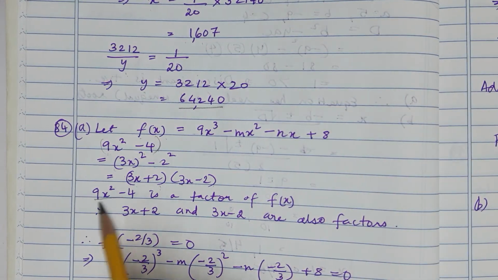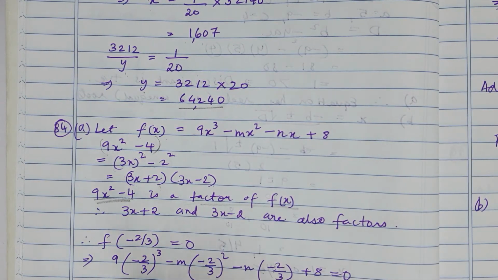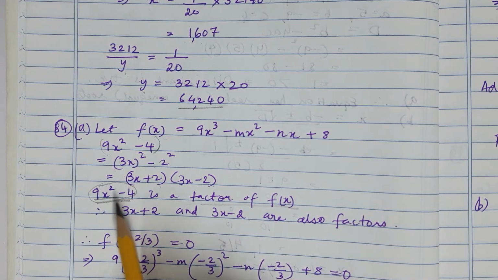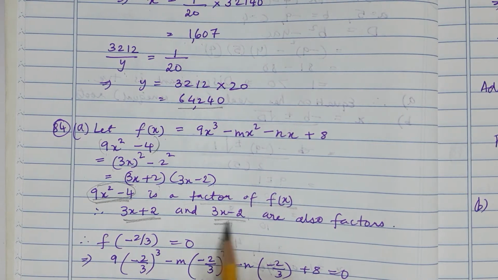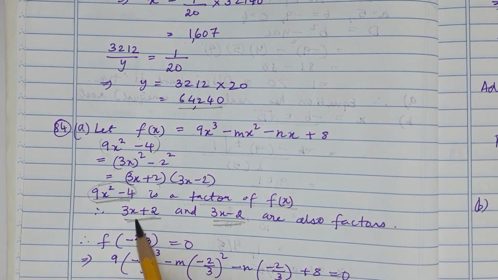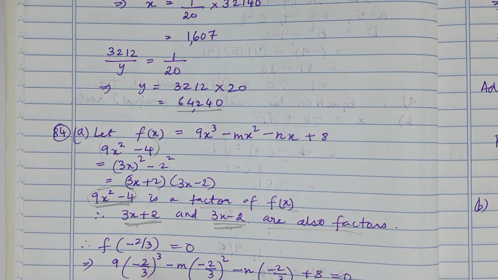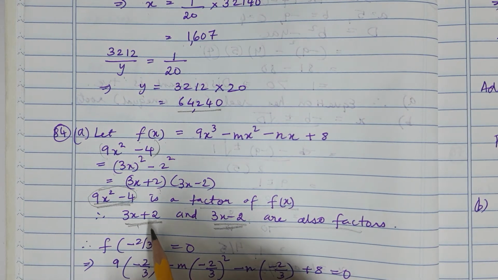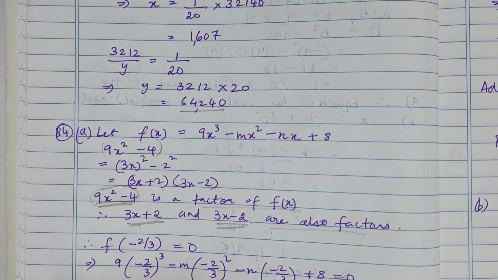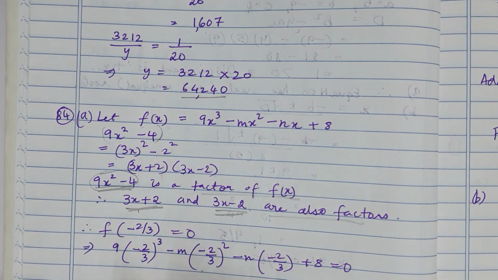Now since 9x square minus 4 is a factor of the polynomial, and if I factorize this further, I get 3x plus 2 and 3x minus 2. So even 3x plus 2 and 3x minus 2 are also factors of the same polynomial f of x. So then I can now apply remainder and factor theorem. You should always remember that remainder factor theorem are applied to divisors which are linear polynomials. That's the reason why I wanted to find out which are the linear factors of the cubic polynomial given.